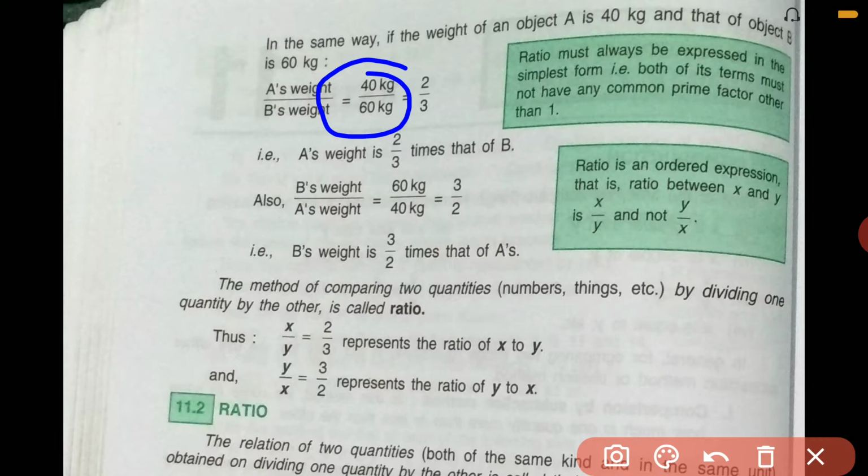Suppose you want to compare A with B, then you have to keep A's weight in the numerator and B's weight in the denominator. But if you want to compare B with A, then you have to keep B's value in the numerator and A's value in the denominator. So the first term's value will come in the numerator and the second term's value in the denominator, right?